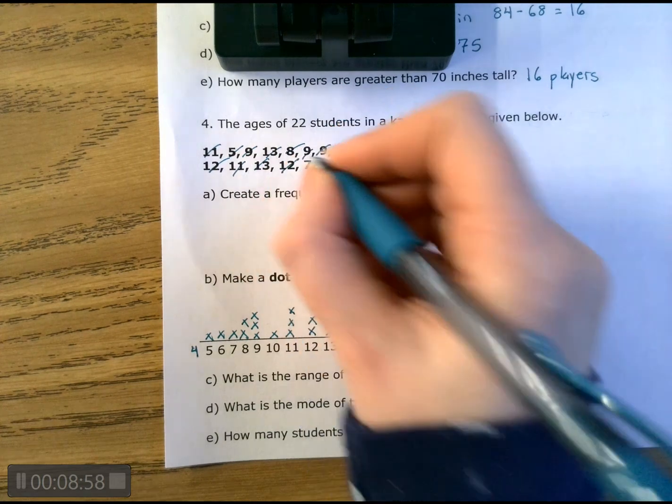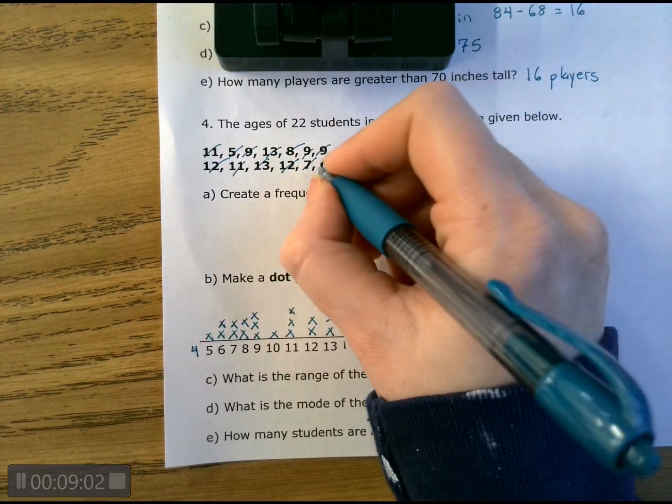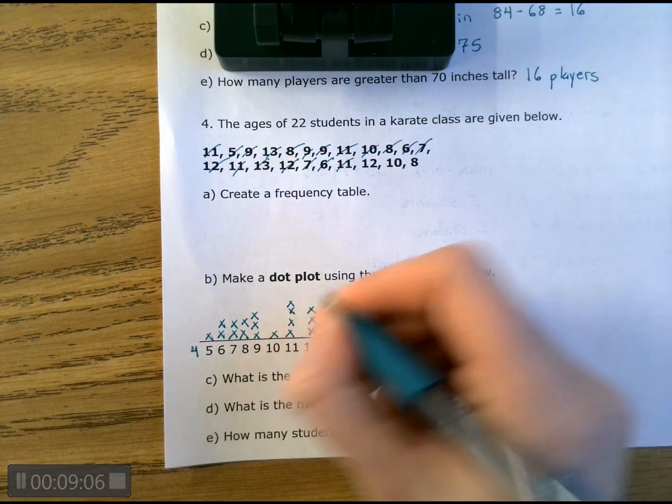I always cross out the numbers so that I don't repeat them, because I actually have a bad habit of doing that.